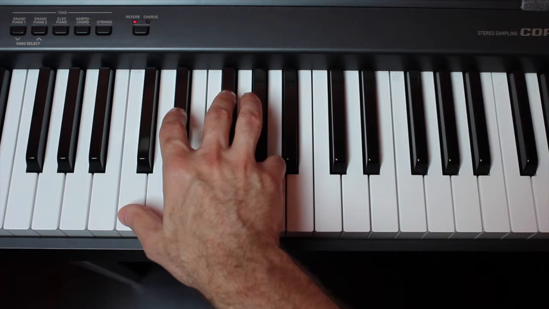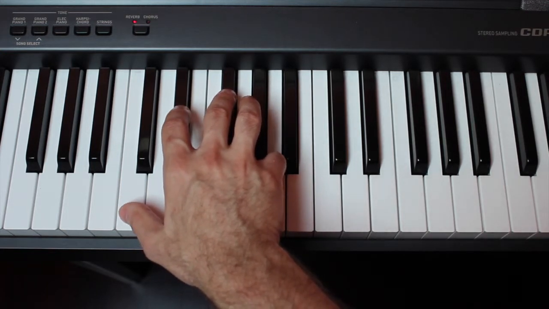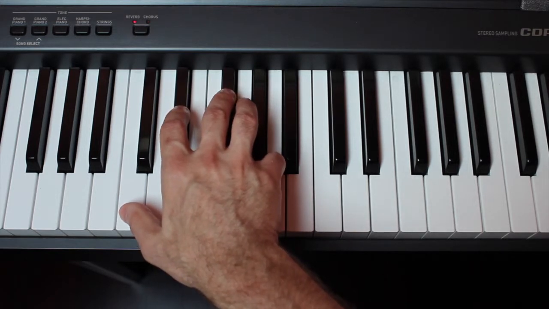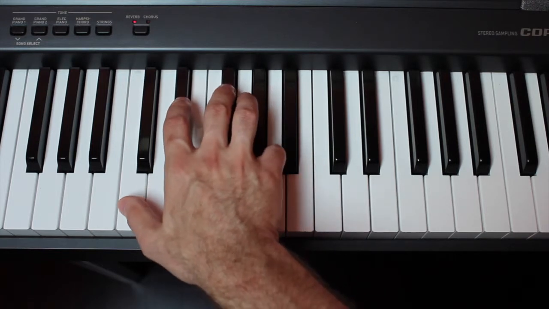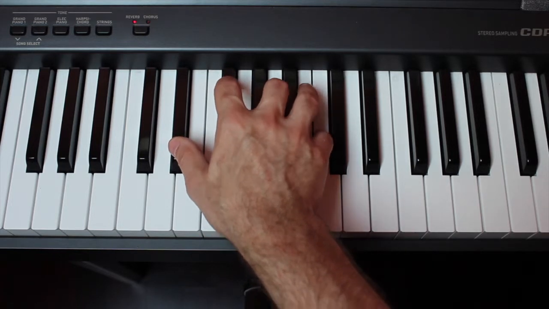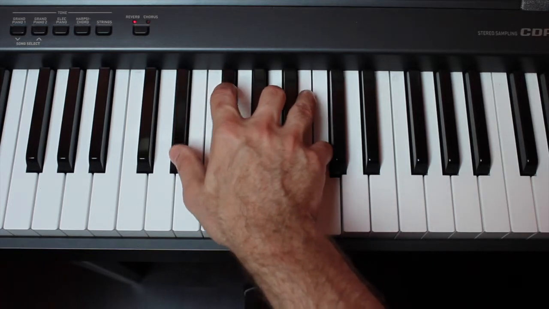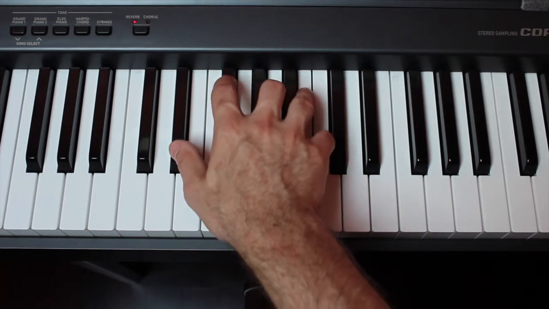So this is a symmetrical chord, and each of the inversions will have the same groupings of intervals, minor thirds. Here's the root position. Here's the first inversion. Do you hear the minor third, minor third, minor third?